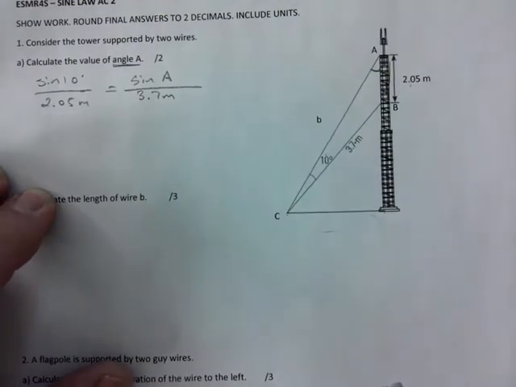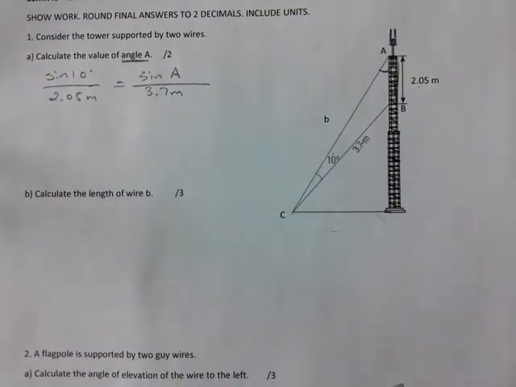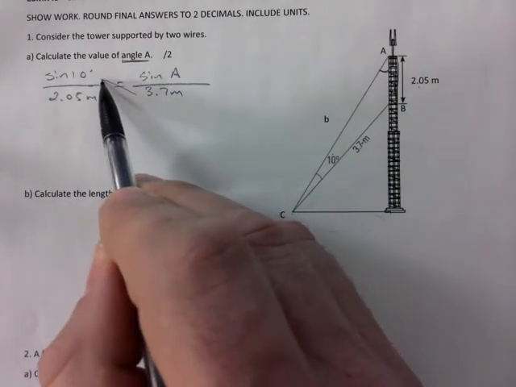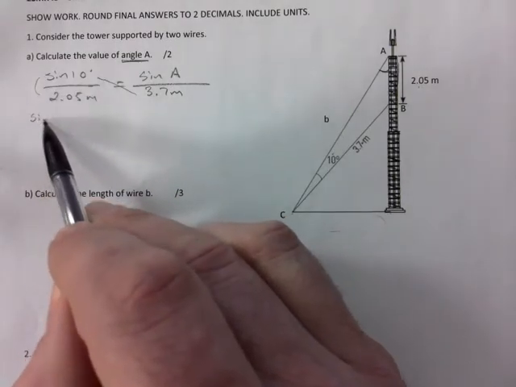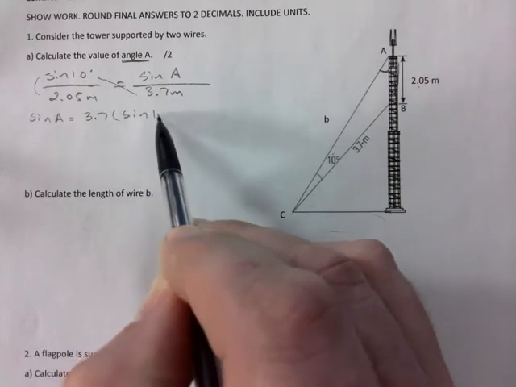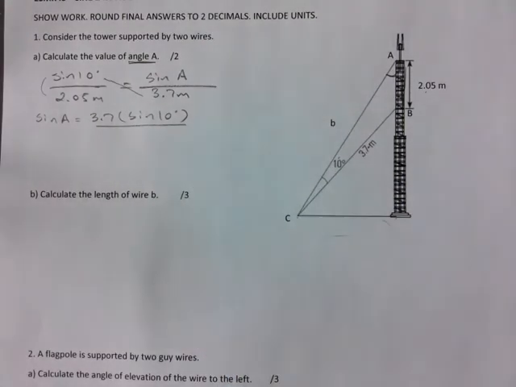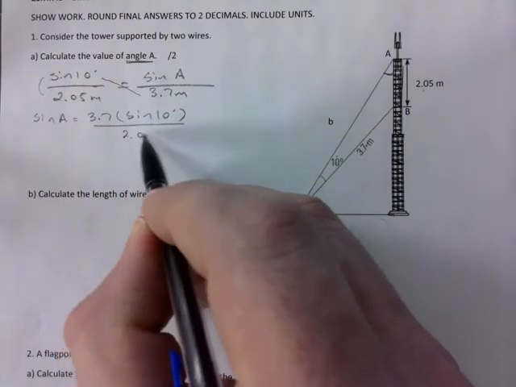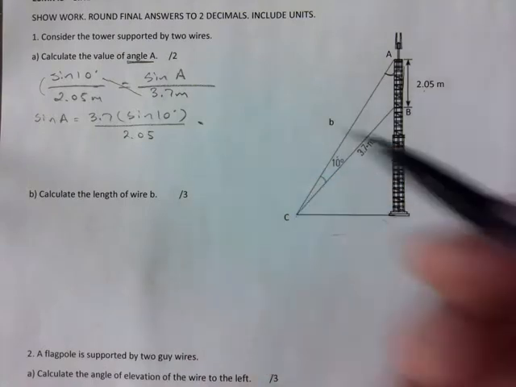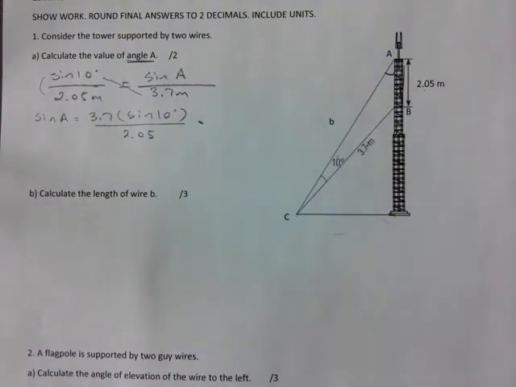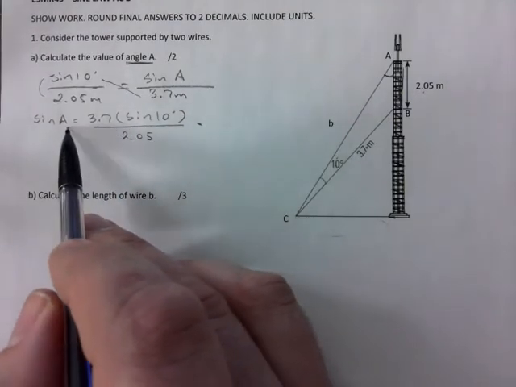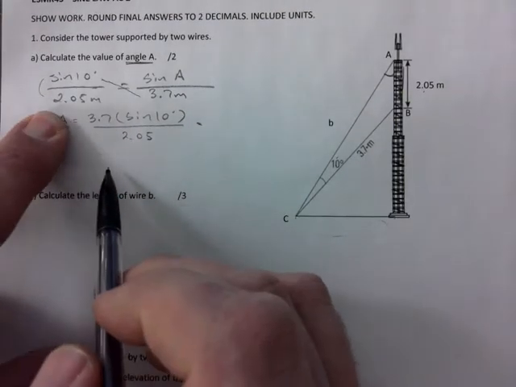If you have this set up, you get 1 mark already. Then we cross multiply it like this and down. So it's 3.7 times sine of 10, all of that divided by 2.05. You only have A up here. So you're just doing this.